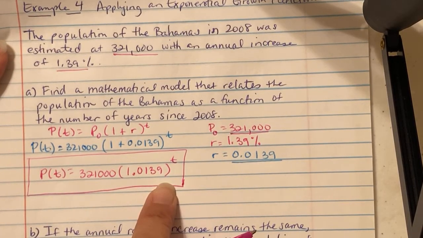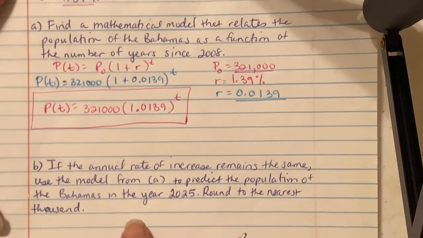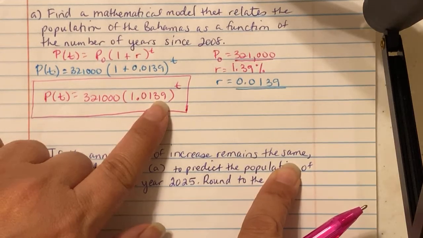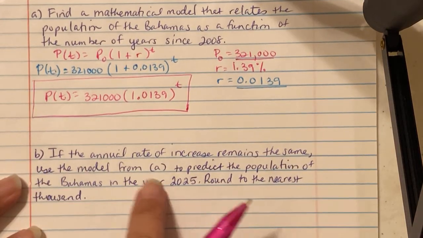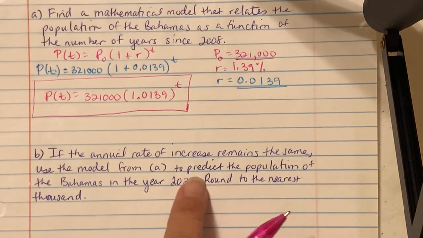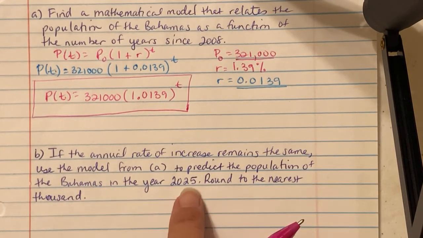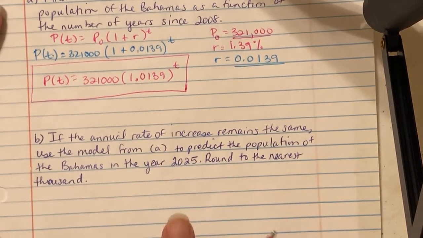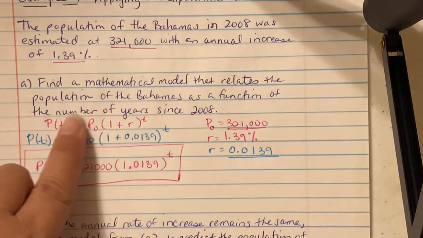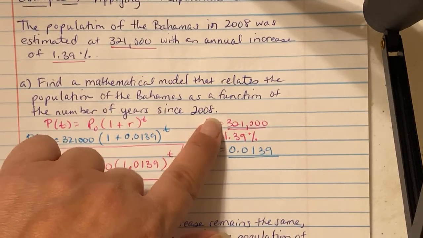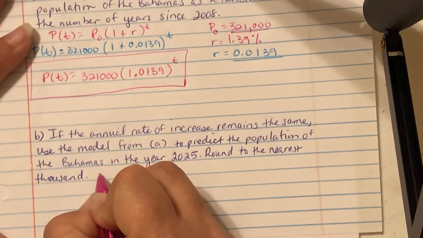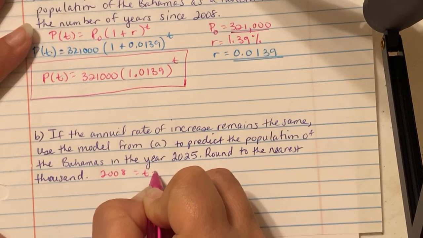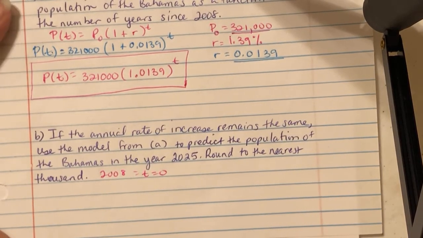Since we found our mathematical model, we can now try to figure out what it says, hypothetically, if the annual rate of increase remained the same, so we're keeping the same rate. Use the model from A, which we came up with, to predict the population of the Bahamas in the year 2025, round to the nearest 1,000. First thing we need to remember, in our original problem, this is the number of years since 2008. So the year 2008 represents t of 0. That's the first thing I need to remember.